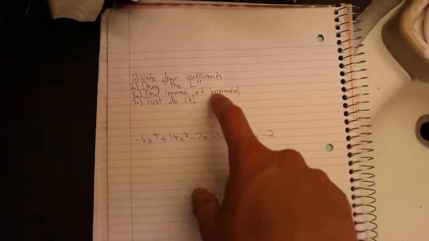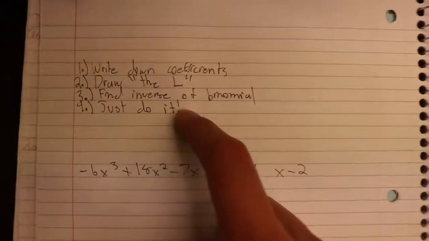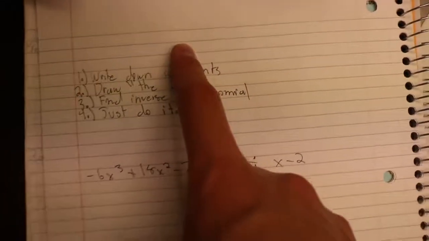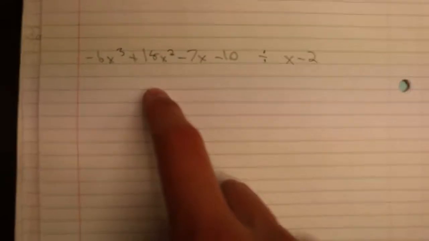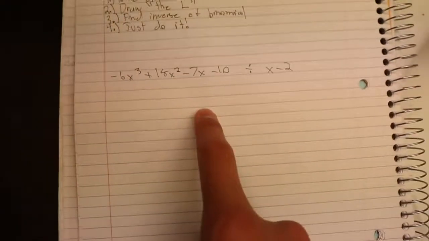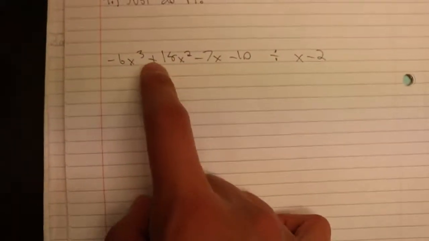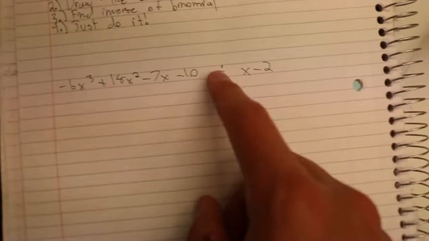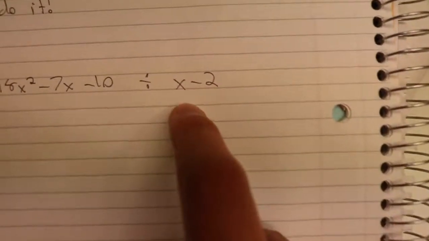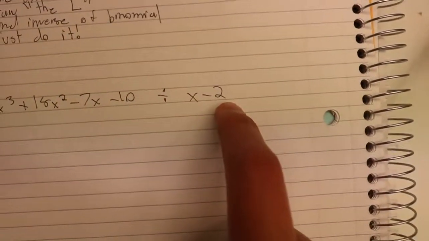So these are the 4 easy steps in order to do synthetic division. But before we go over them, I need to tell you some requirements you need to have in order to do synthetic division. First of all, you can have any type of polynomial with any degree. But the thing that you're going to divide it by has to be a first degree binomial without a coefficient in front of the x. So now let's go back to the 4 steps.